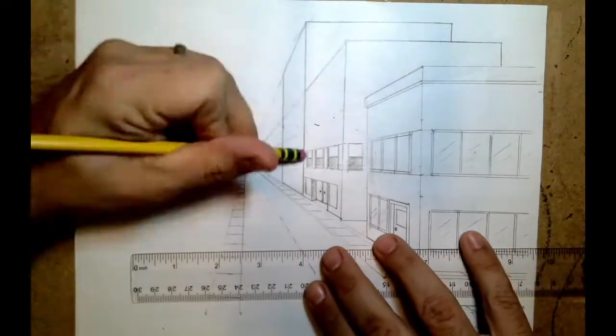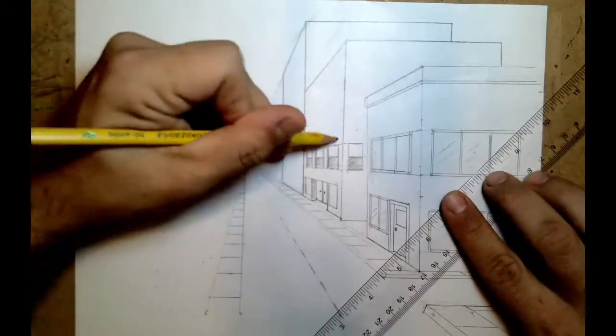You don't always have to draw from the top of your head. You can always get some resources to help you out.